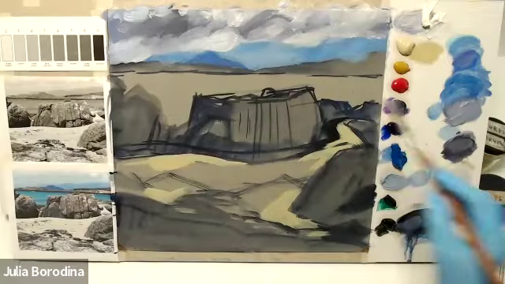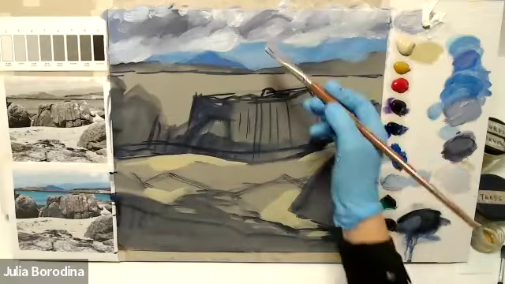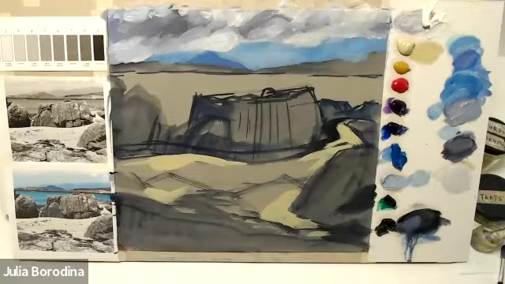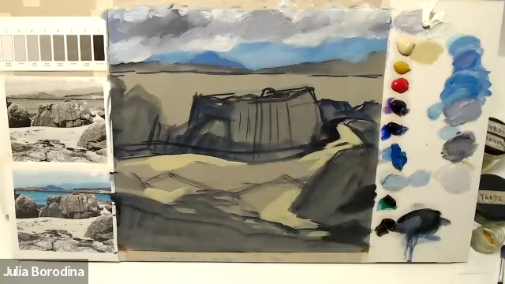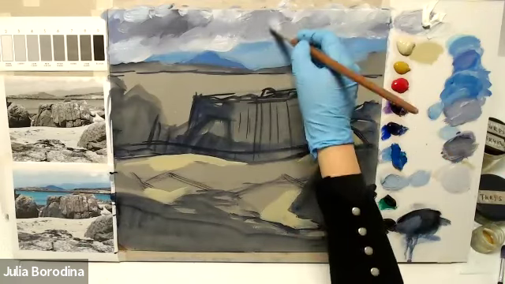Okay, this gray stroke now. And I just use some lovely oil. If you don't like something, keep on going.